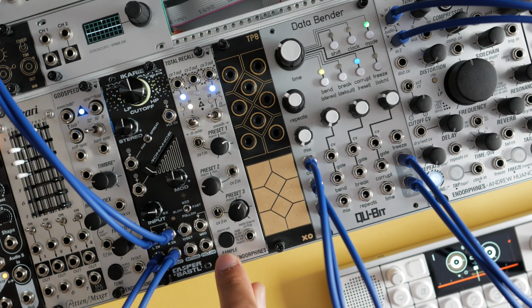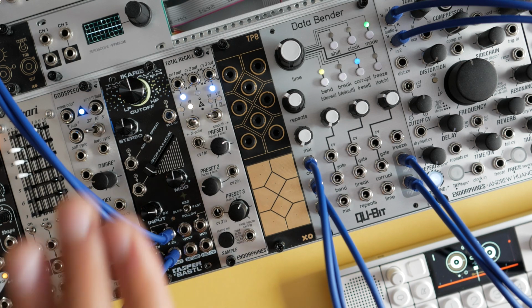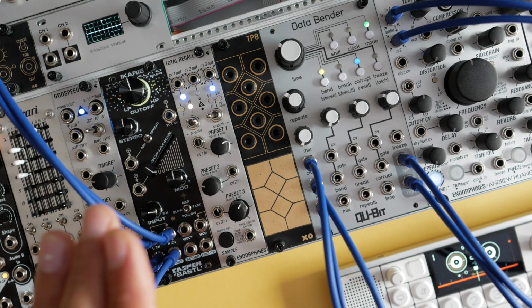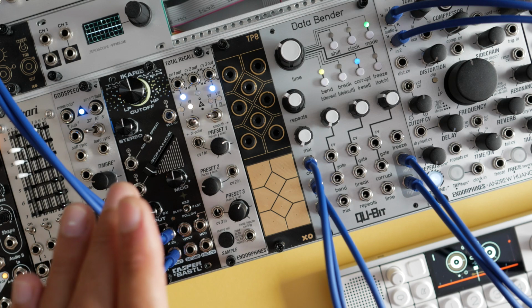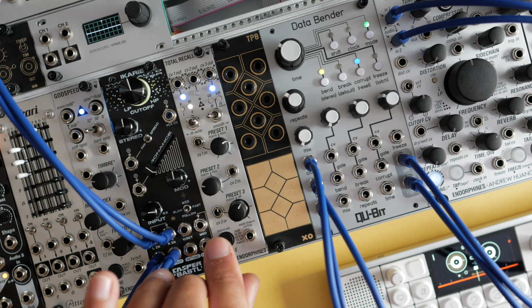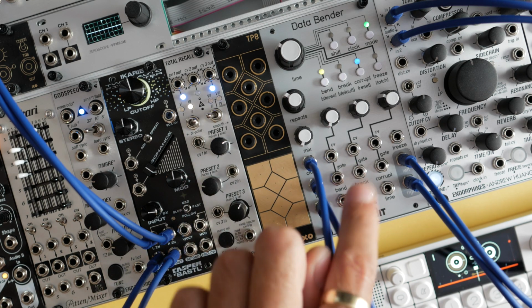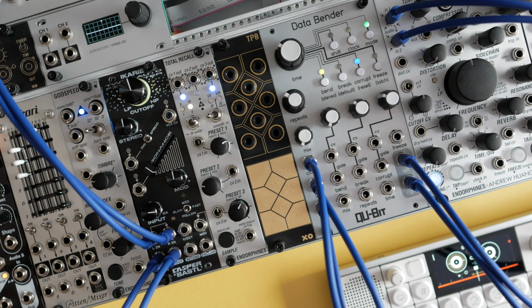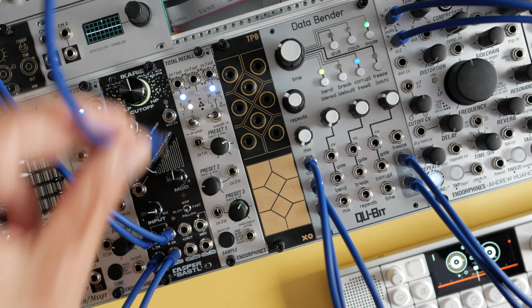In this patch I'm going to use the Endorphin.es Total Recall in meta mode, and I'm going to use it as a kind of preset manager / step sequencer in order to modulate the CV inputs of the data bender. So let's hook these two up together.